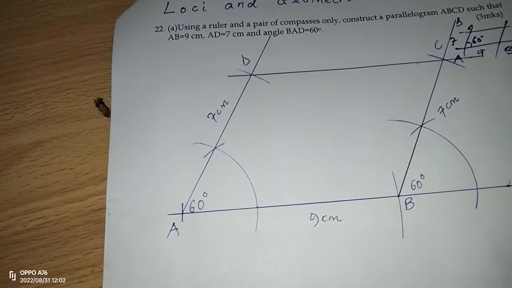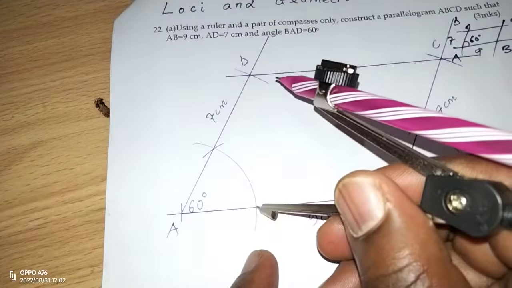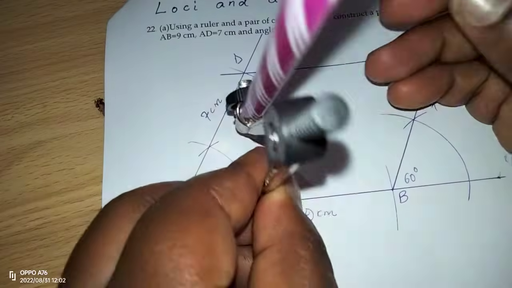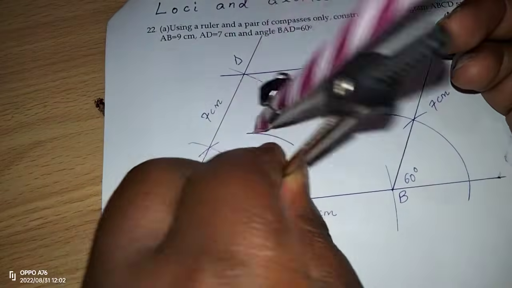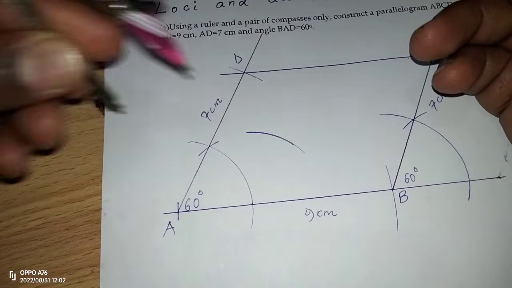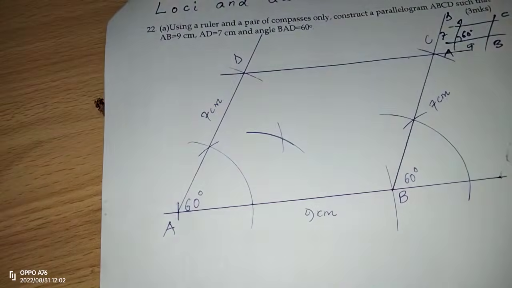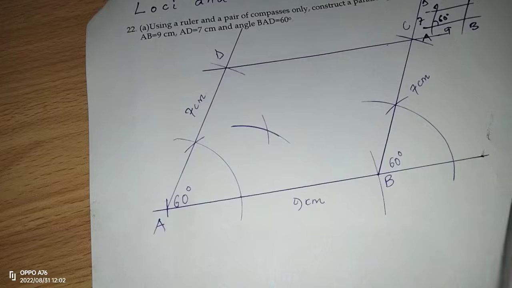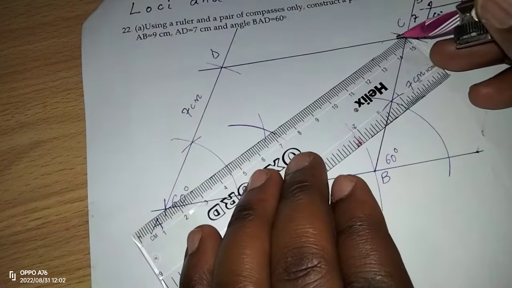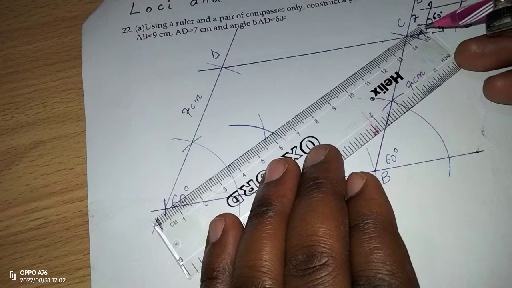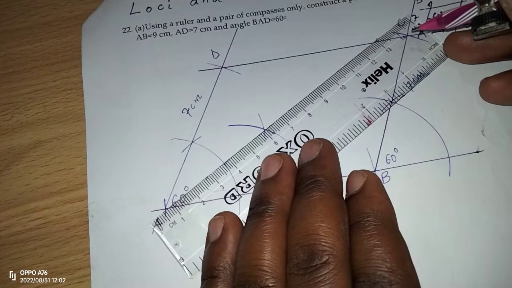We bisect the angle of 60, and because we had already made an arc, we can just stand here, make another arc, and standing on the other side, we cut the first arc. Now joining the arc to A, we will have bisected that angle, and that will be the locus.